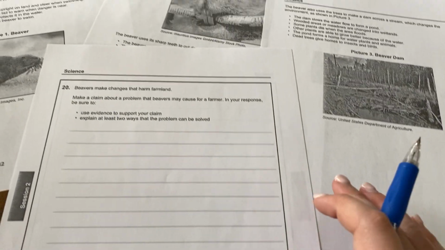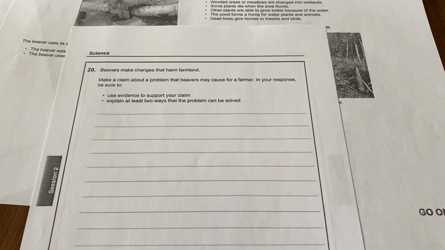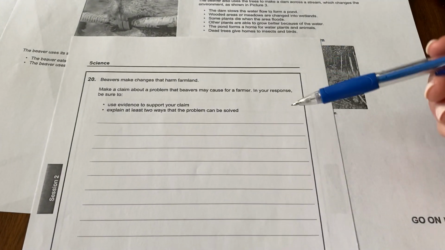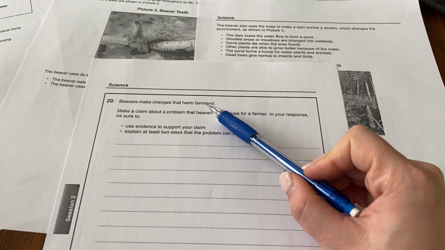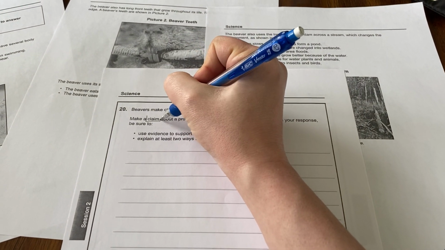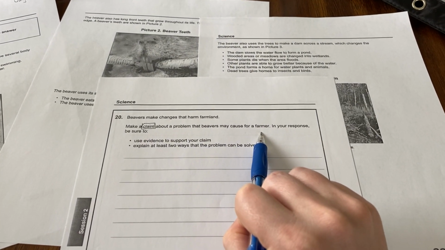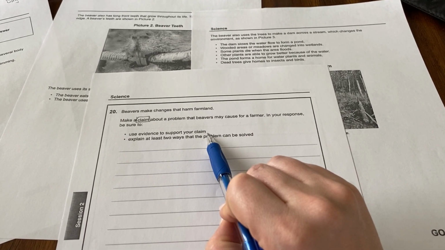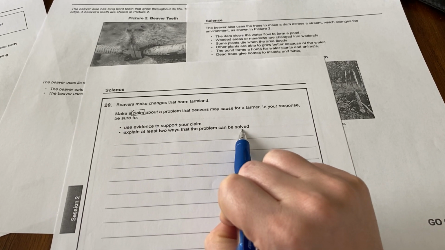All right, and lastly, number 20. So here's the writing. Remember what I talked about in the beginning. You want to make sure that you have your claim and your evidence. This one, you don't really need to have reasoning for, and I'm going to tell you why. It says beavers make changes that harm farmland. Make a claim, so that means you have to answer the question about a problem that beavers may cause for a farmer. In your response, be sure to use evidence to support your claim. Then explain at least 2 ways that the problem can be solved.